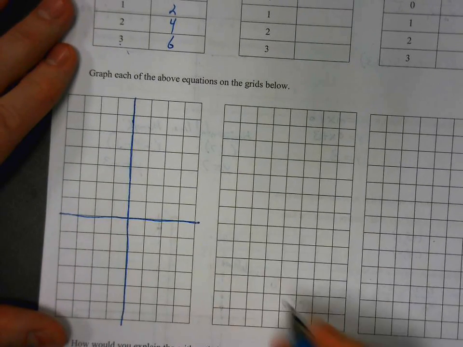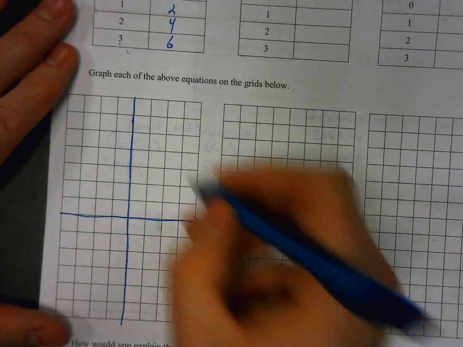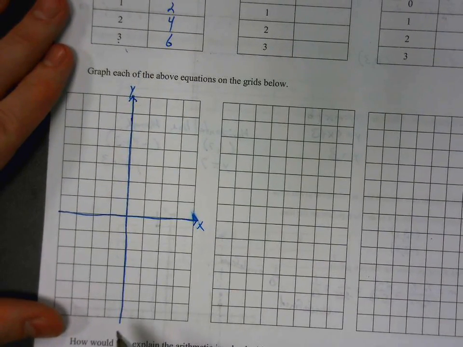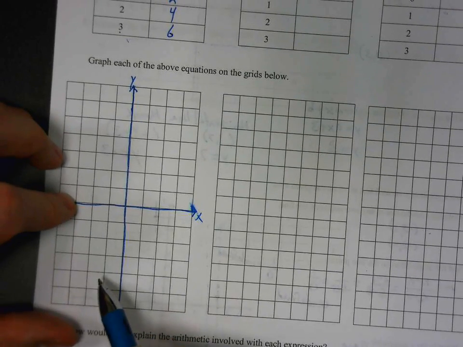Then you'll plot the points on that grid. I'm going to put the answer key up here in a minute, but you can go through and do that on your own. For the sake of time, you can do that, and I'll have the answers up here in a minute.